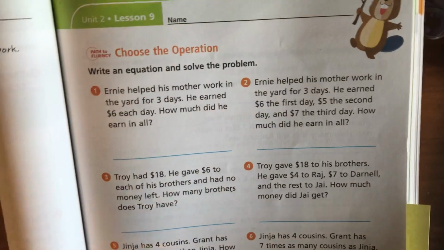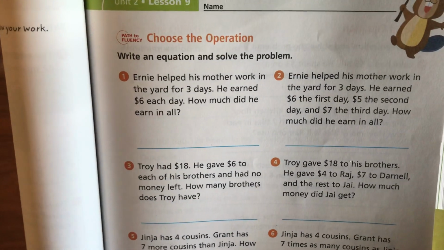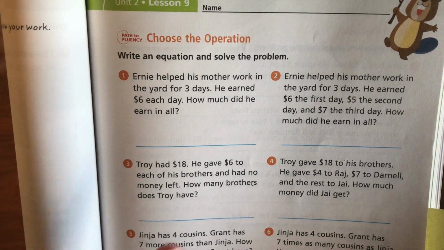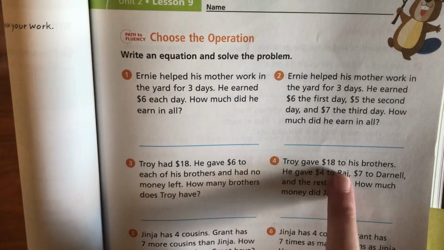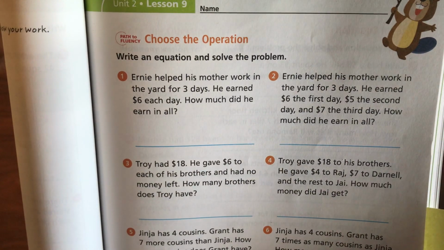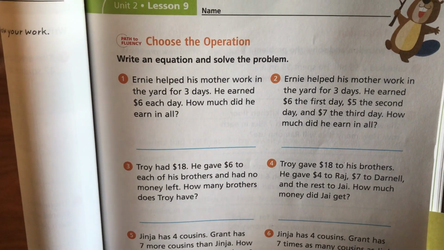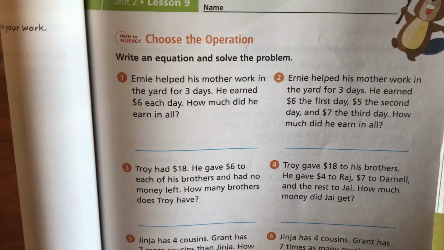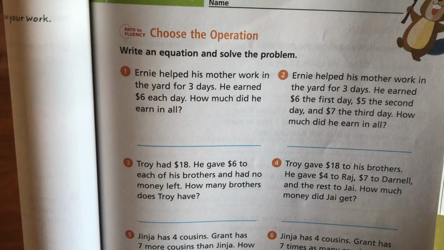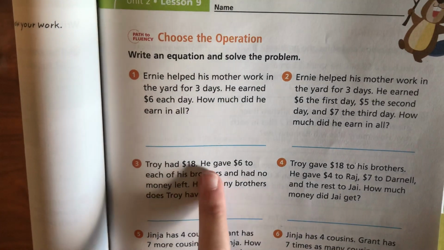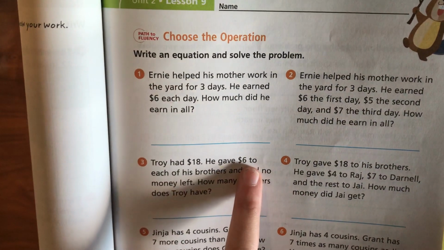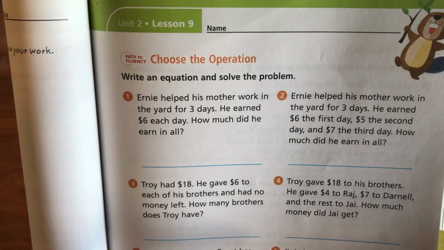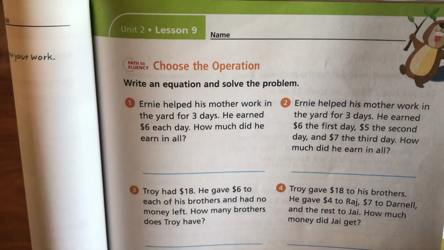Okay, so first, how are they the same? Well, both of them have Troy getting $18. Okay, how are they different? Well, in this one, he's giving the same amount to each of his brothers, where in this one, they're all different, correct?